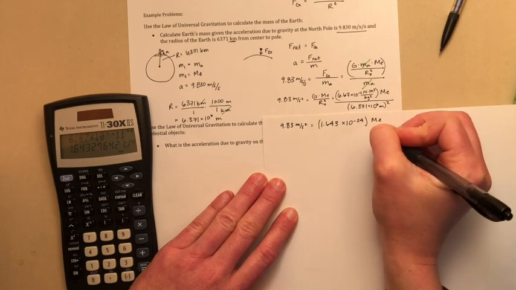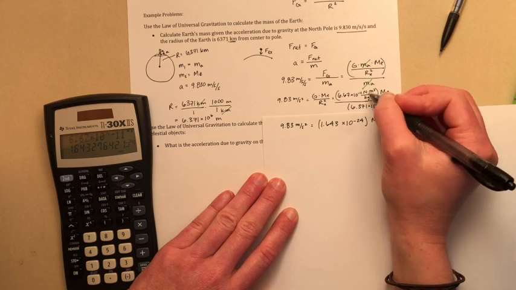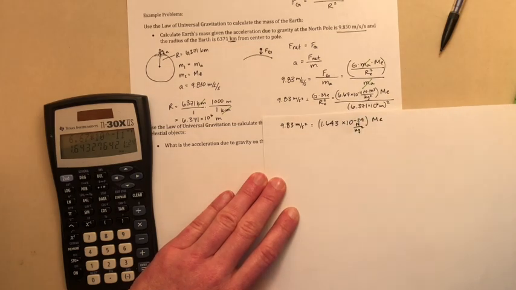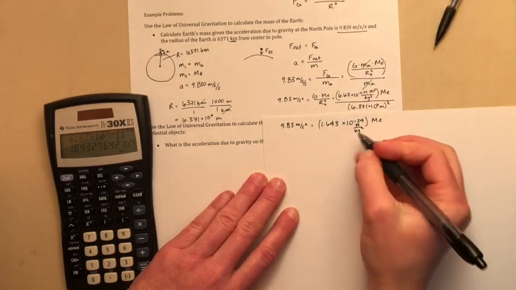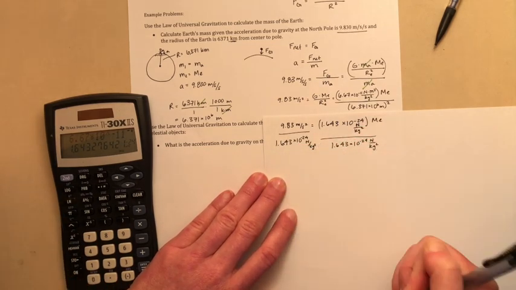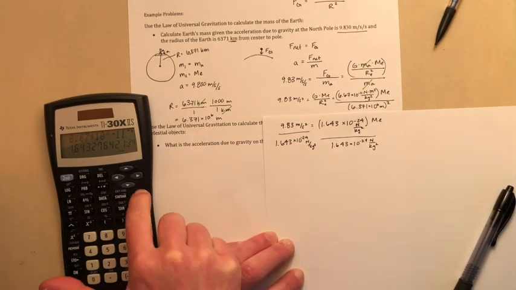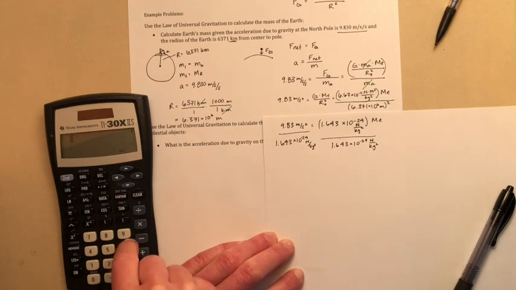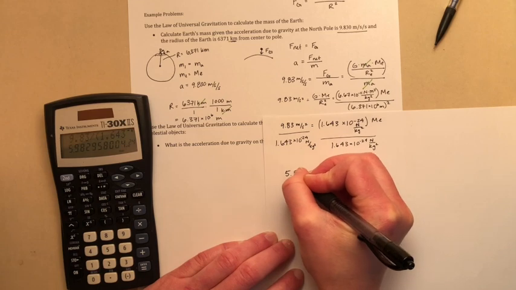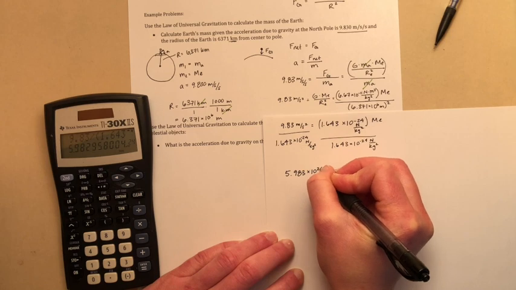The units on this right now are going to be newtons per kilogram squared. So I'll add those in. Then I'm going to divide both sides by this big number. Cool. Put that into the calculator. I have to use parentheses because I'm dividing by something that has a multiplier to an exponent. So I have 5.983 times 10 to the 24th.